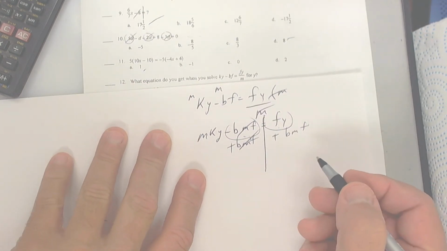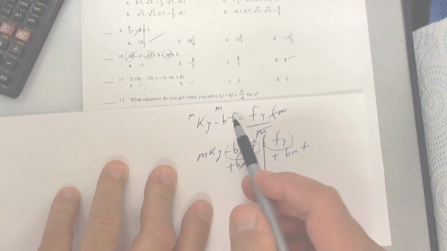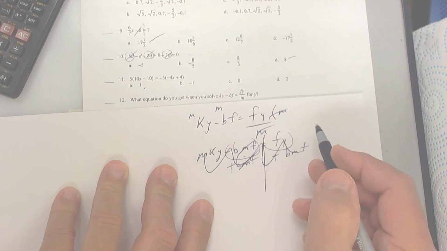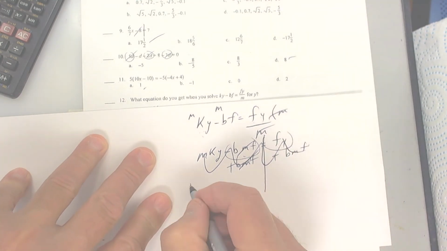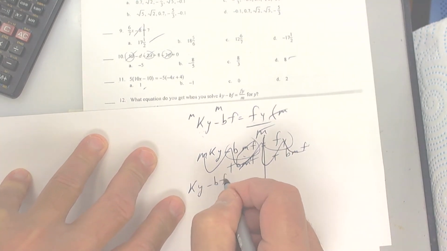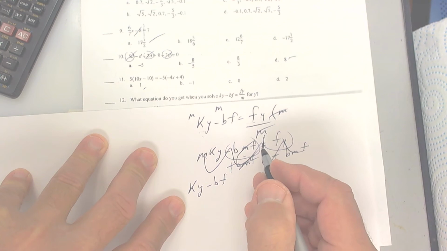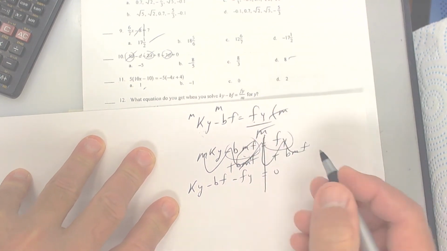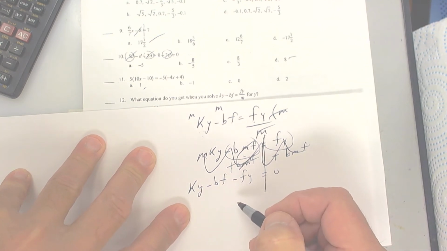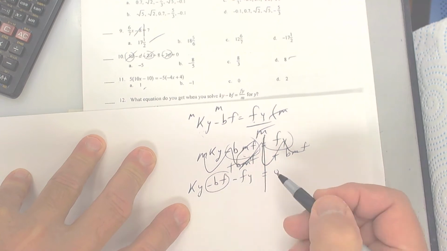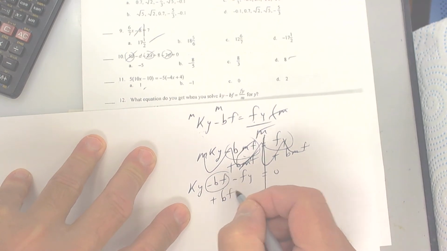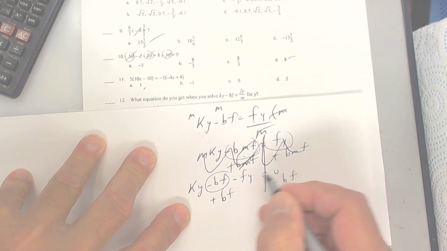When I do that, actually all of these have y. All right, so let me back up. Scratch that thought. Let's get it equal to 0. So put ky minus bf, and then subtract fy from both sides. So minus fy equals 0. All of these have a y. Take that back. This one doesn't. Okay. So what we're going to do is add bf to both sides. All right, I think I got it now.